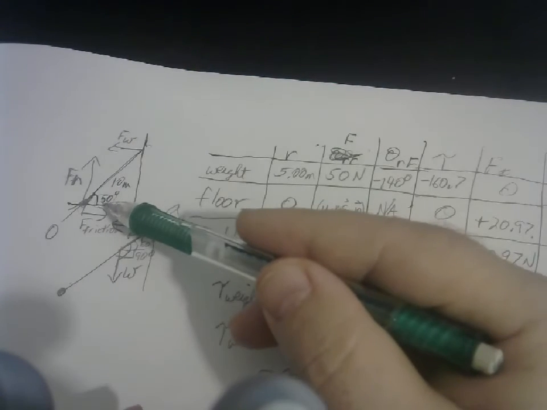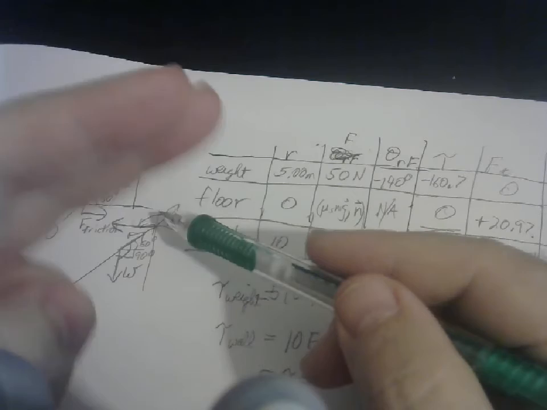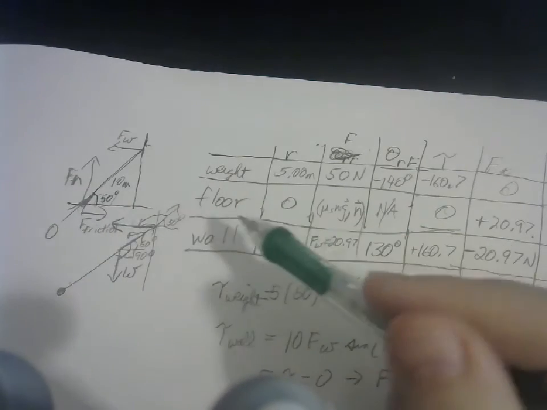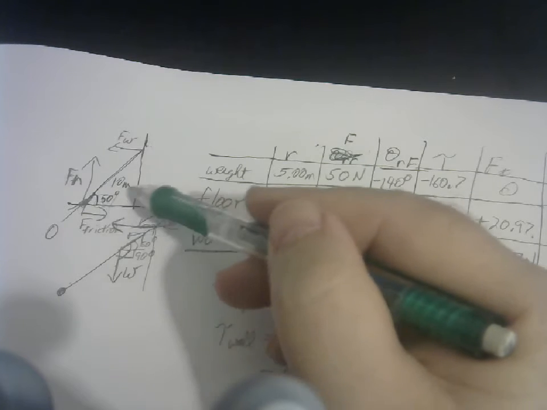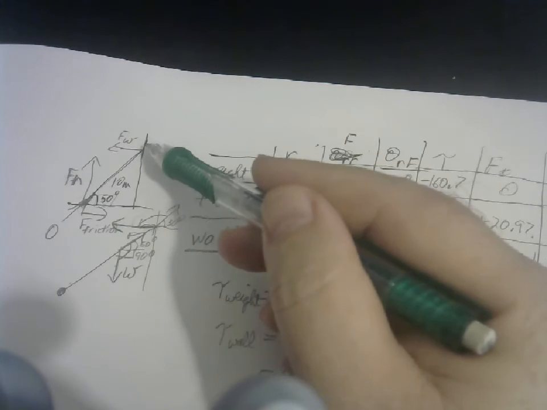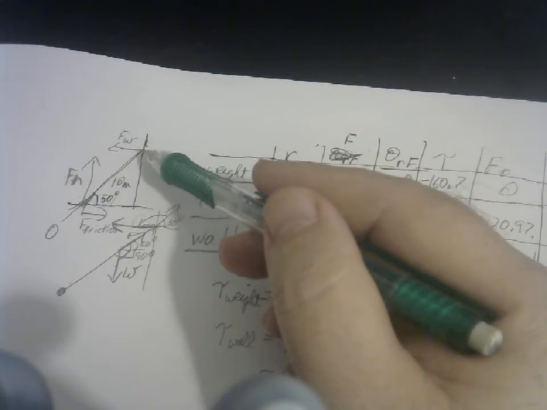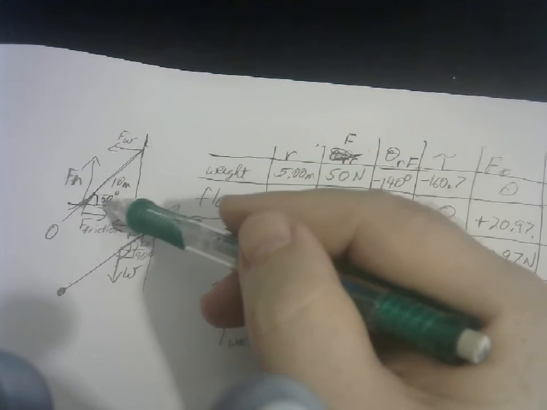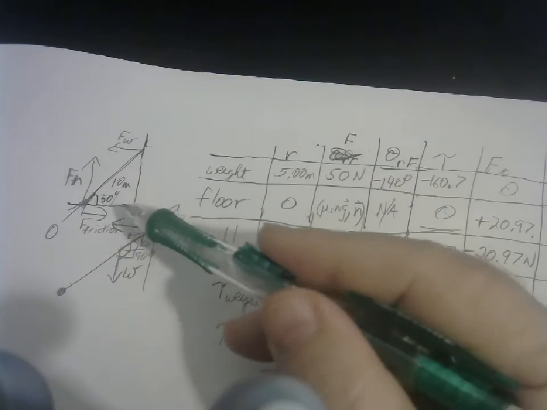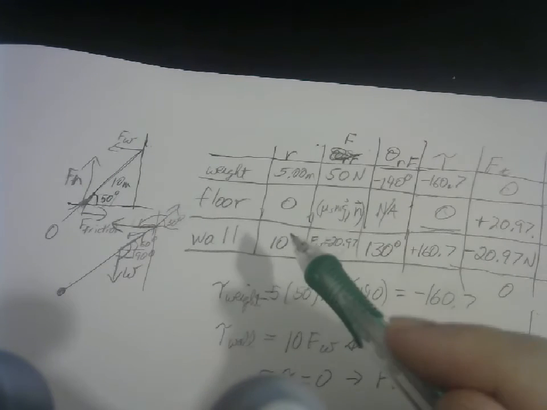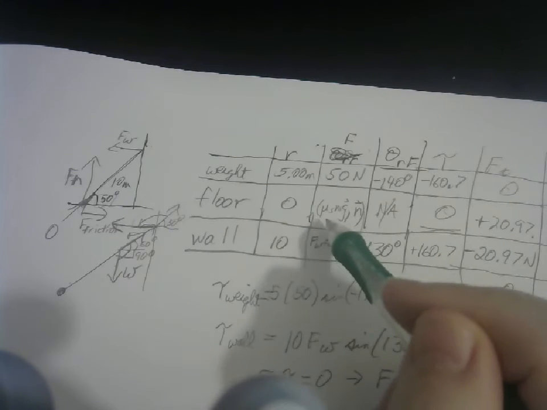Oh, I was pointing without the camera on it. 3, 2, 1. So it's probably better if you don't have the angle of the ladder be 50 degrees. You probably want it more to be 80, 85, 90 degrees, so that there's less of the required coefficient of friction for the floor.